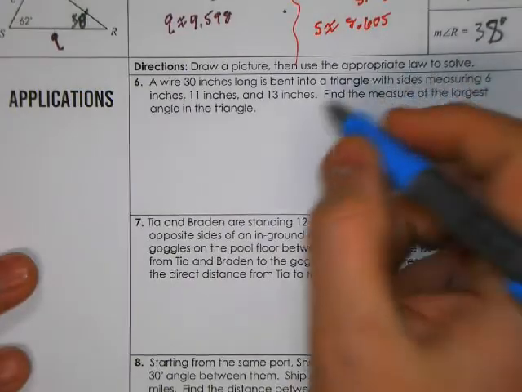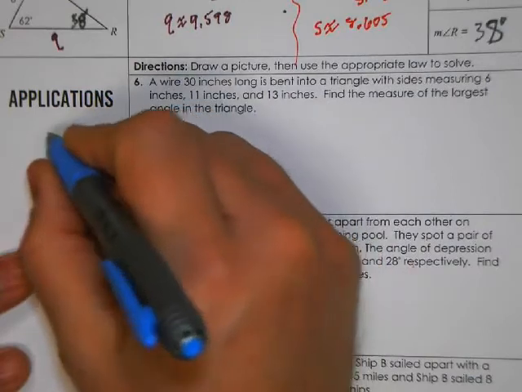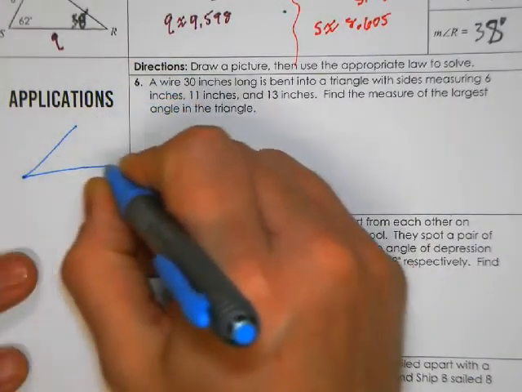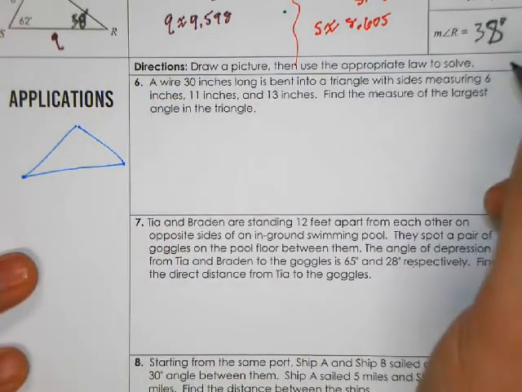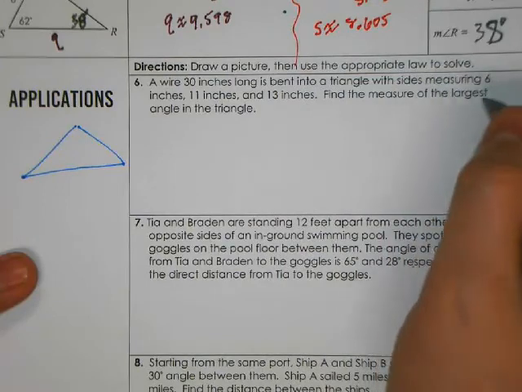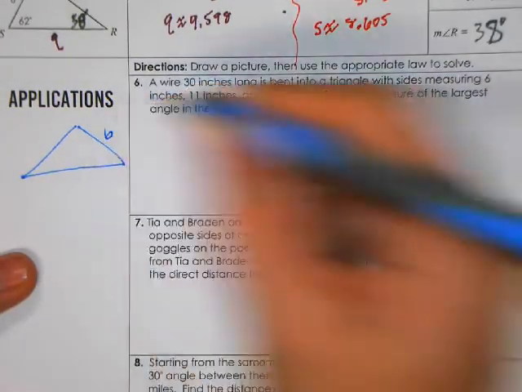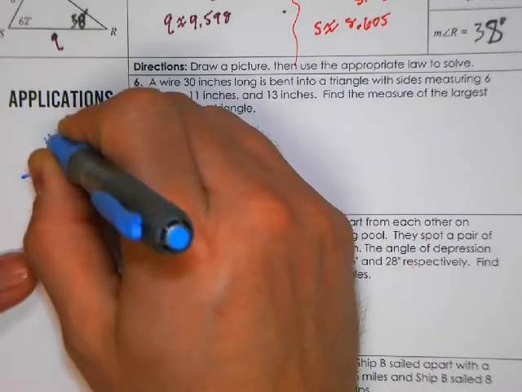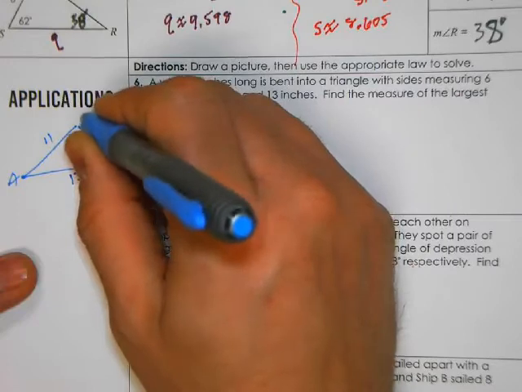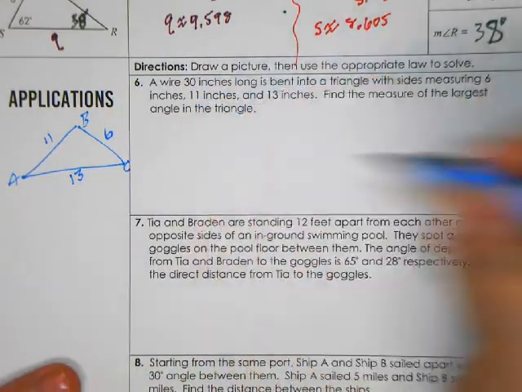I'm going to draw my diagram over here, just in case I need the white space to do my work. Just a generic looking triangle, nothing special, where they're saying one side is 11, one side is 6, and one side is 13. So this looks like the smallest side, this is the next smallest side, and the biggest side is 13. We'll call this triangle ABC, just to give me some kind of reference.